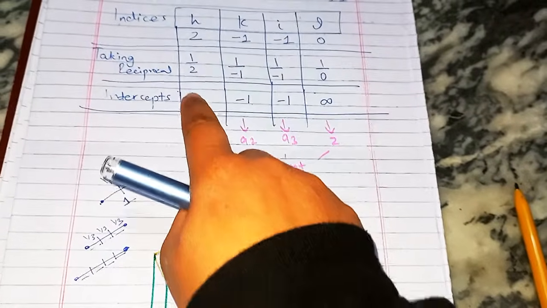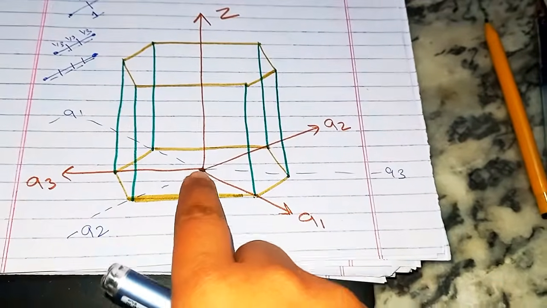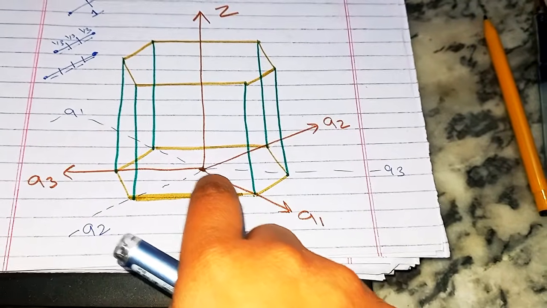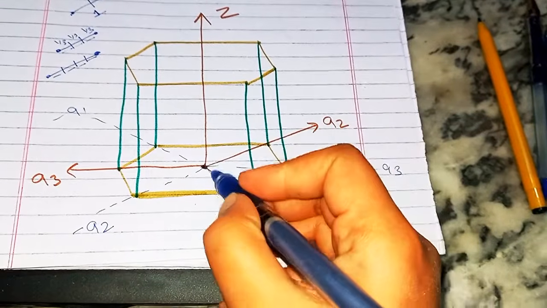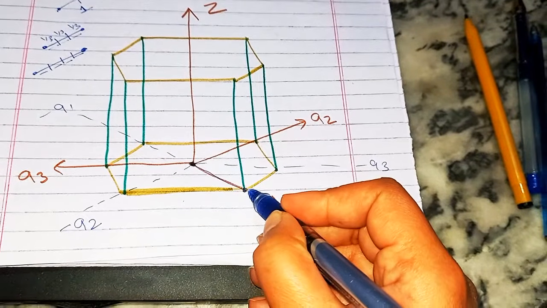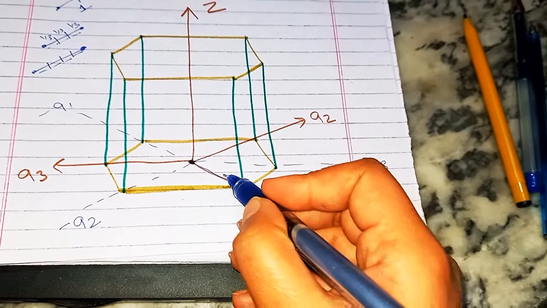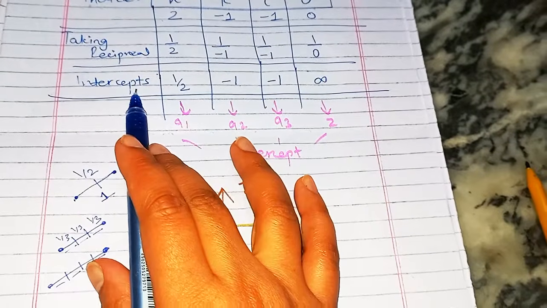The A1 intercept is half. We can see 1 by 2. So what is the positive A1 direction? Starting from origin, this is positive A1 direction. So what constitutes 1? From this corner to the other corner of the unit cell, this is 1. This length is 1, but we need half. Half is the point where the intercept is.